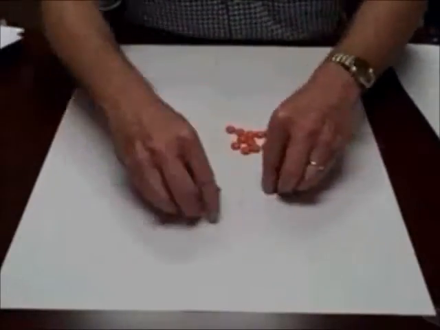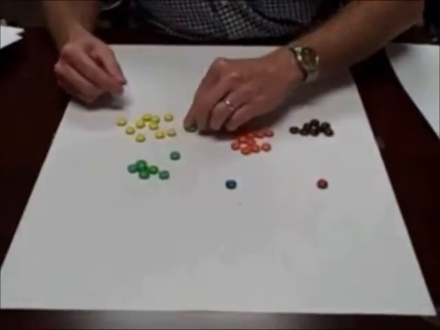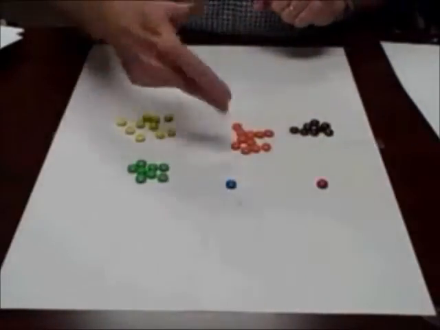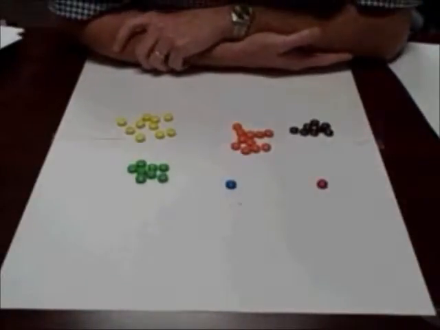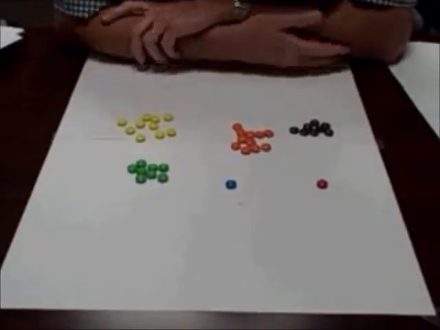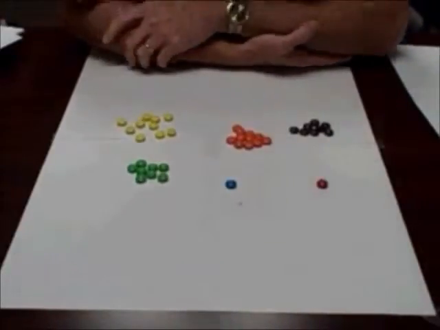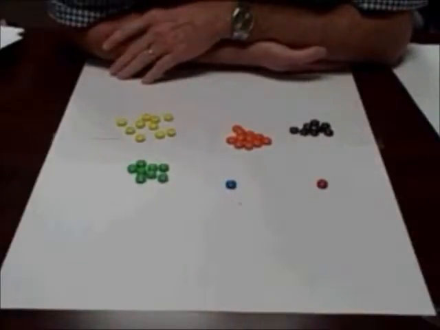All right, so what have I got? I've got 1, 2, 3, 4, 5, oops, get that green out of here. Six different groups of M&Ms. Obviously, some groups have more than others. All right, this is my first step in that stratified sampling method. After I got them grouped, then what I do is randomly choose some number from each group.